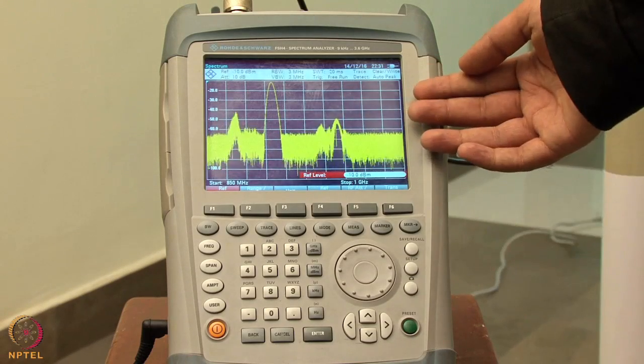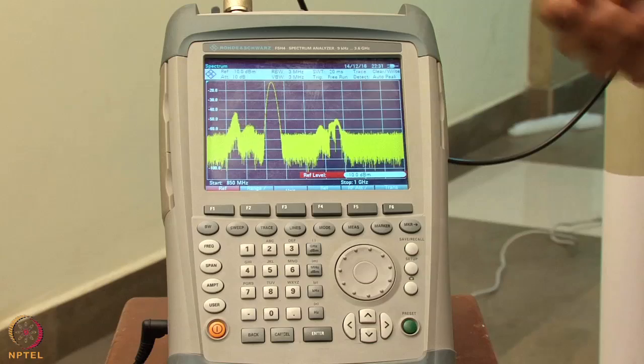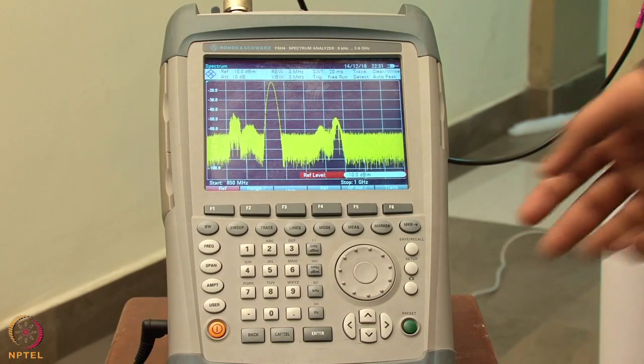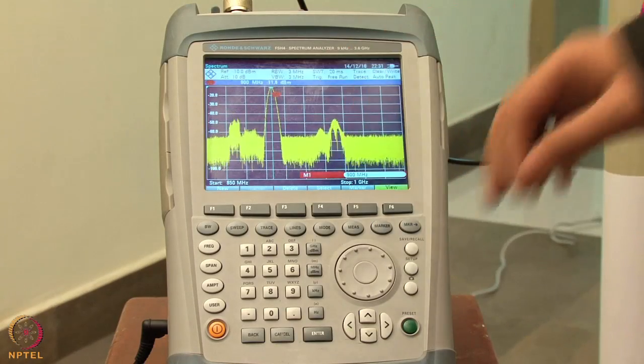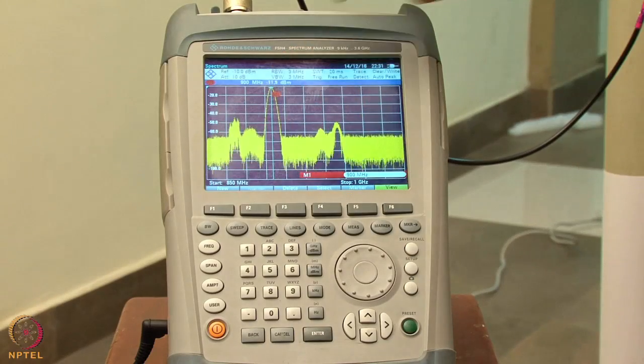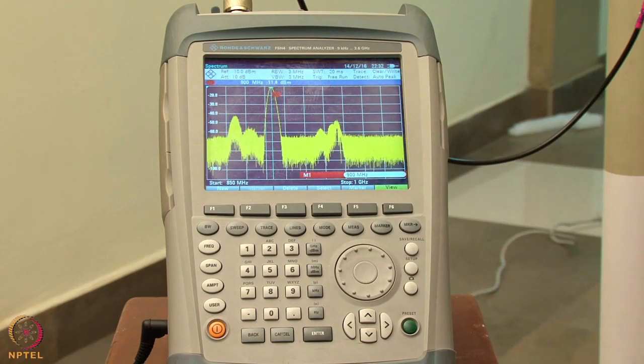Now you can see approximately at 900 MHz we are getting some peak. You can measure this received value by selecting the marker. This is our selected marker. At 900 MHz you can see the value is minus 11.4 dBm. So you can say the received power at 900 MHz is minus 11.4 dBm.